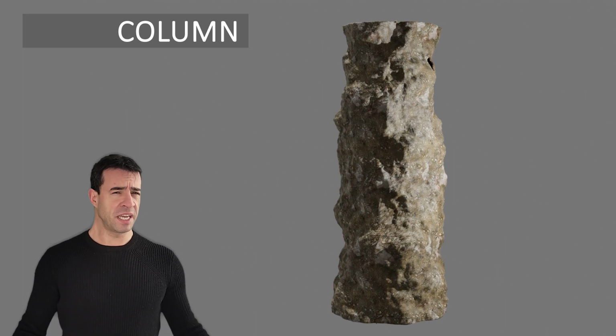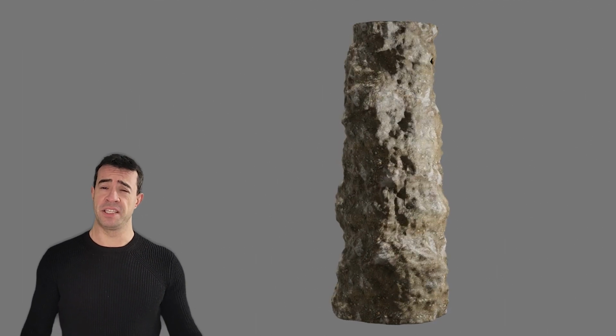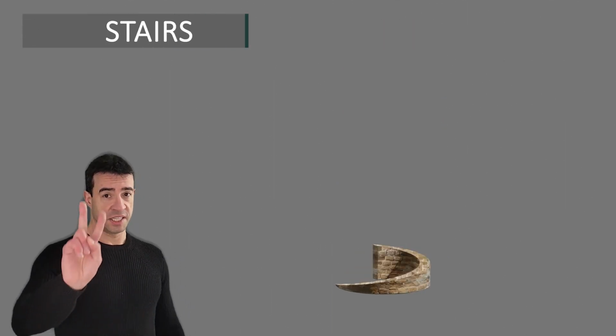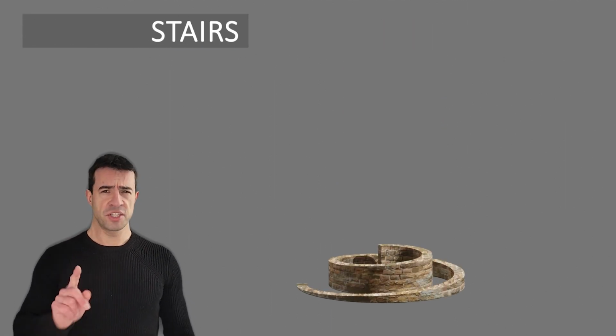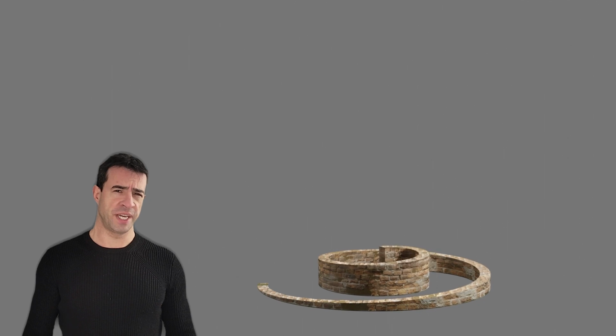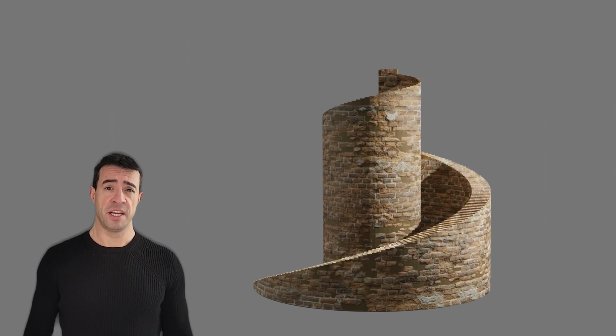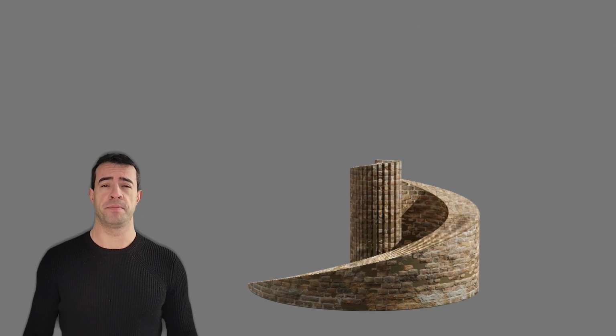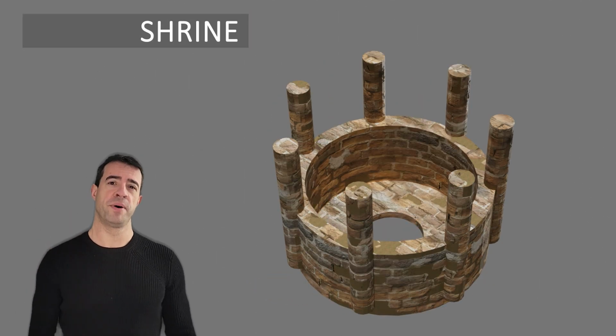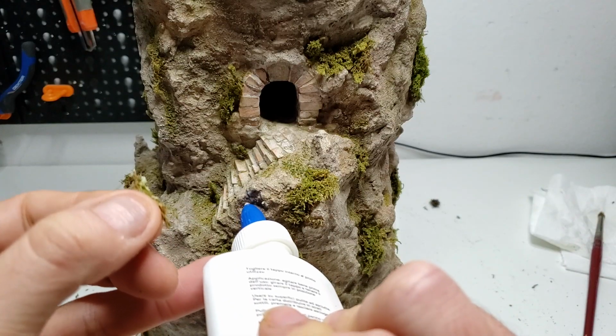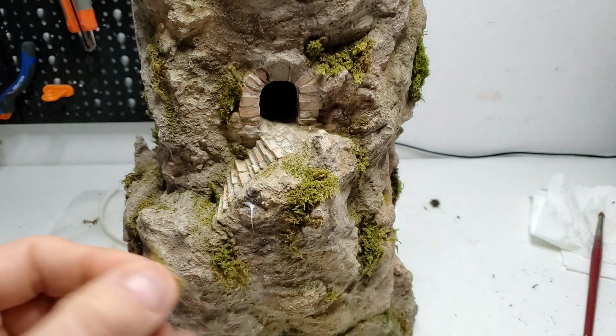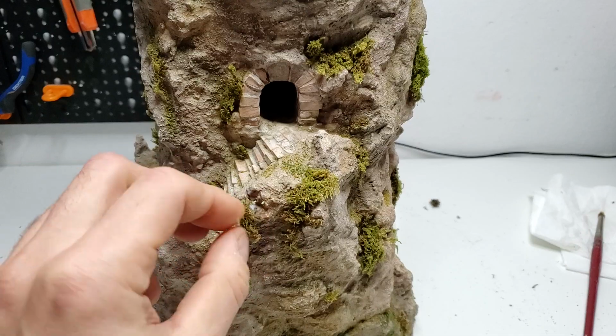The model is made with 3 node groups. First, the column, basically a cylinder to which I applied a noise texture. Second, the stairs. This node group is a little bit more tricky because it's designed to wrap around anything, so it's extremely flexible. Third node group, the temple itself. Finally, this model is meant to guide us in the construction of a real diorama. But now, let's start.